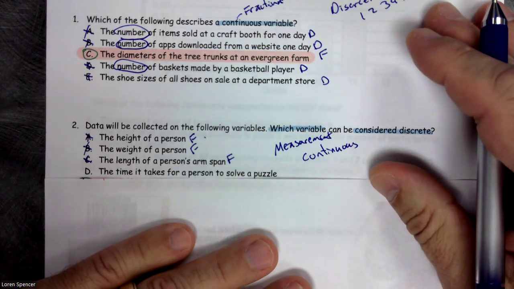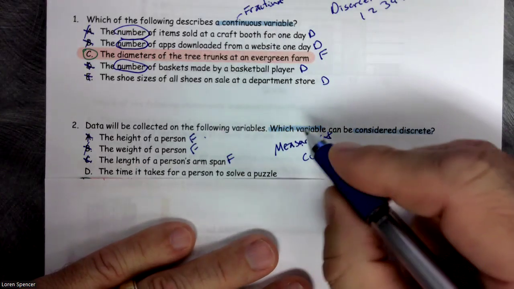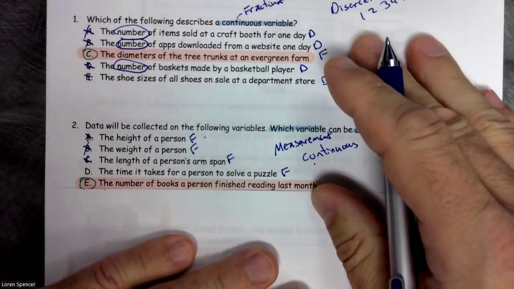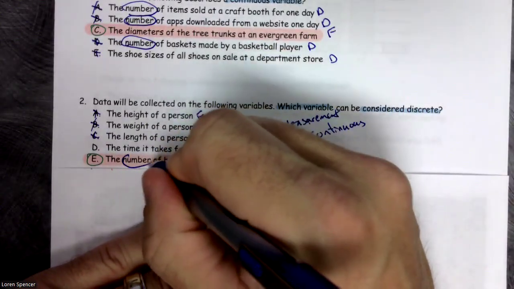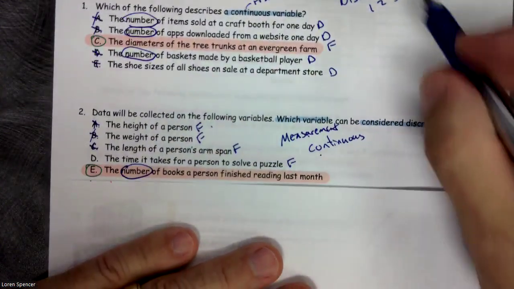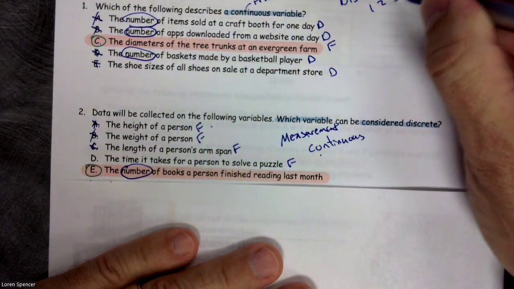The time it takes, time is a measurement. So it's also fractional or continuous. The number, oh, there's the key word, number. So that means we're numbering 1, 2, 3, 4, 5, 6. So that is, in fact, discrete.